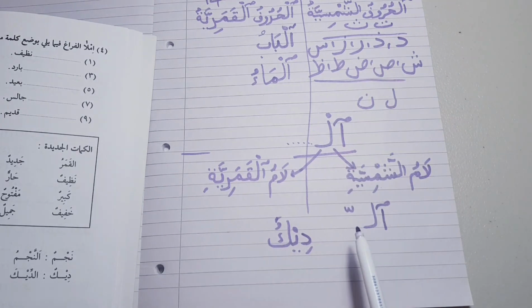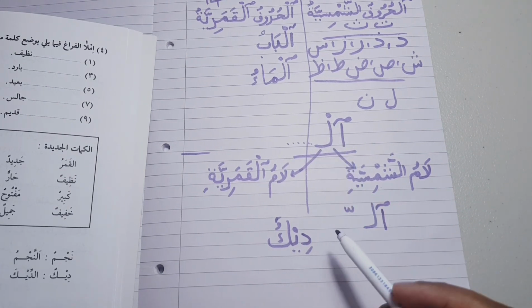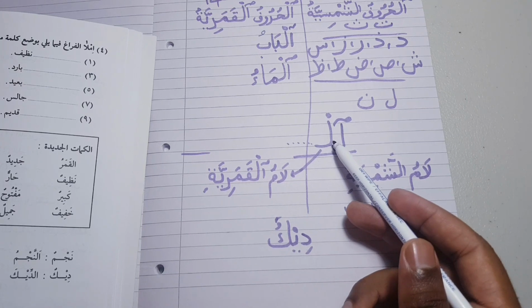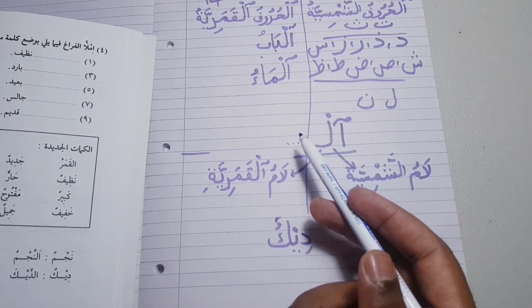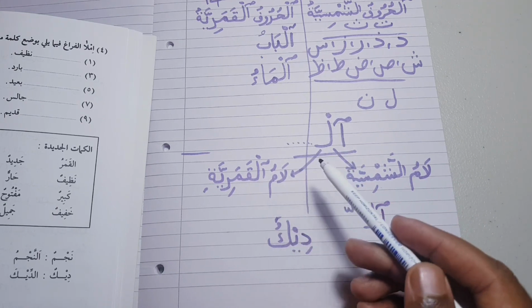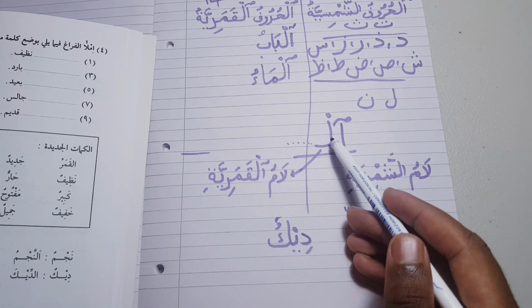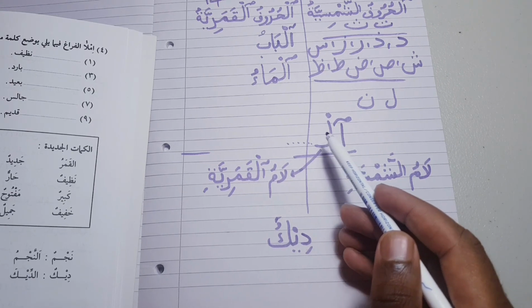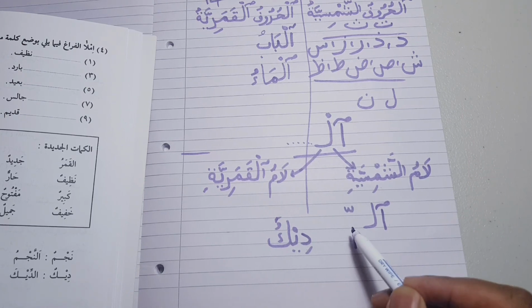What happens with the shamsi letters is that, in terms of pronunciation, the lam changes into whatever letter comes after it. We don't pronounce the lam. What happens to the lam? The lam is changed into whatever letter comes after it. So here, it's going to be like this.